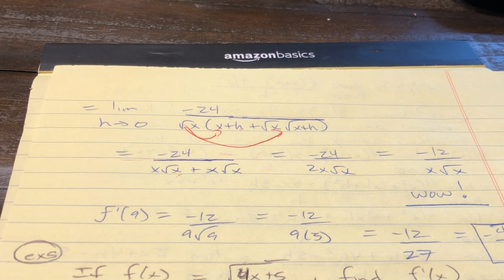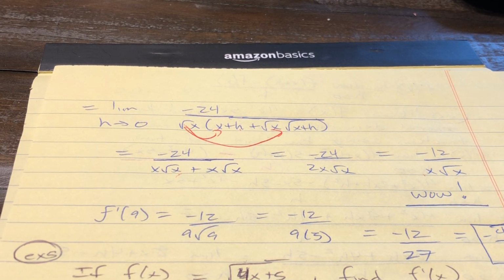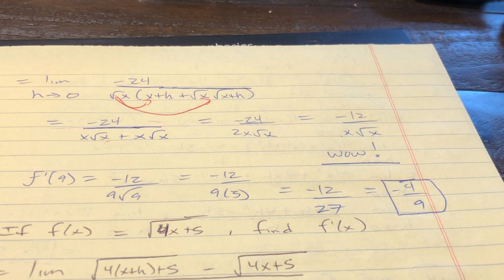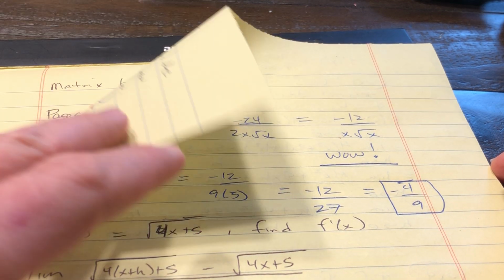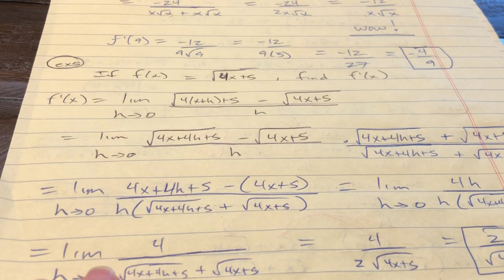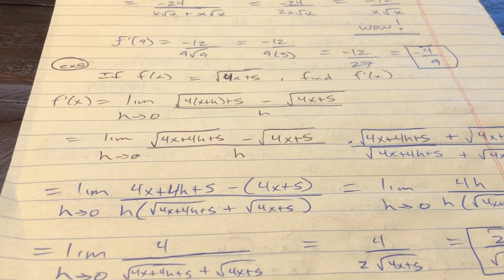Holy cow, what's f prime of 9? I'm going to plug 9 in for x. And you finally get the derivative of -4/9. The instantaneous rate of change is -4/9. Wow, that was a good amount of work. Why don't we finish it up with just one more? Great opportunity to finish all your homework after this one.